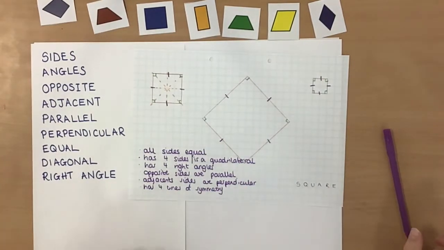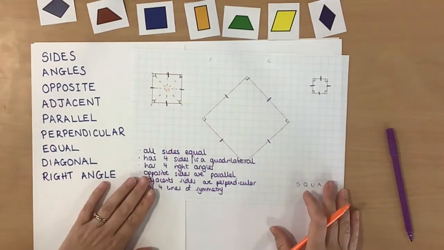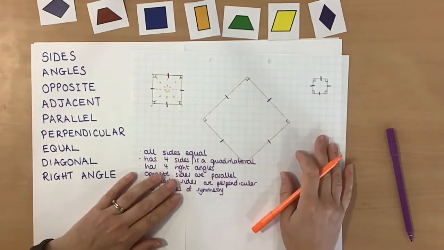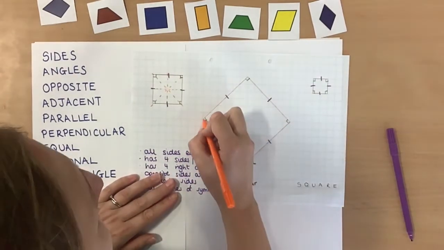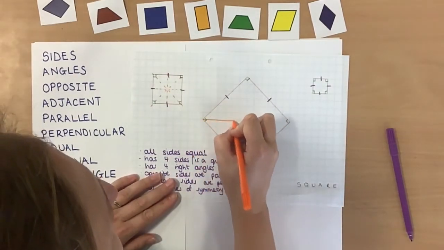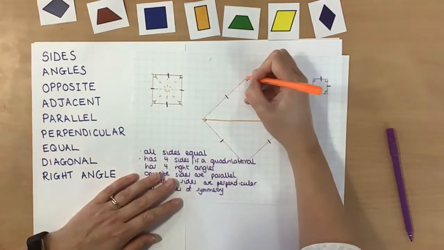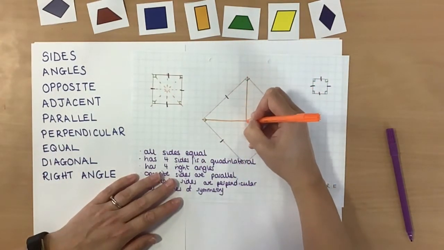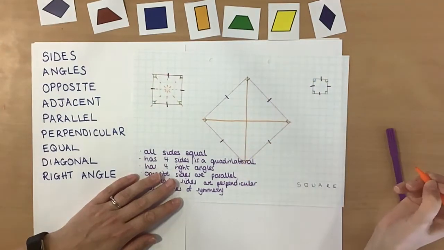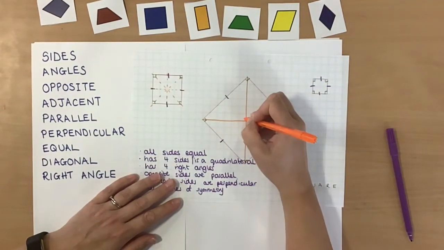Now, one thing we haven't really talked about, but I will talk about now because it will be relevant later, are diagonals. The diagonals are the lines you get when you join the corners. So if I have this square here, I'm going to use the one in the middle because it's easier to see, and it would be much better if you could do it with a ruler. When we do the diagonals on a square, they cross at right angles.